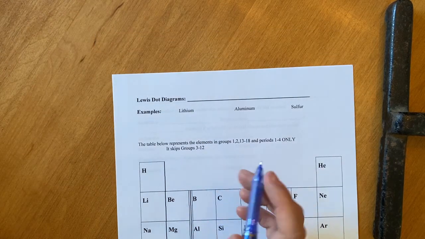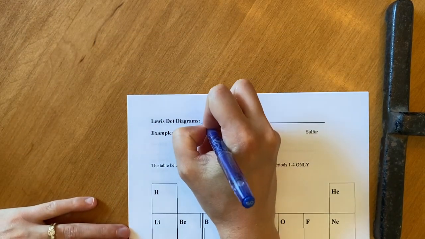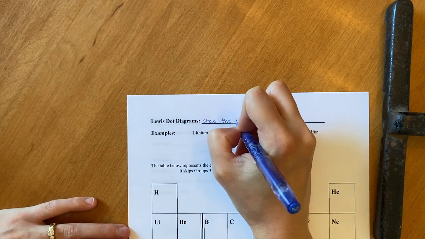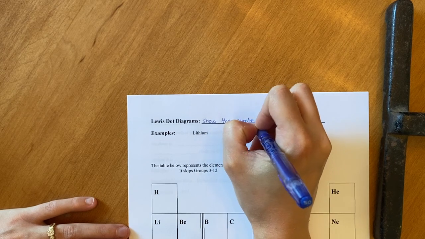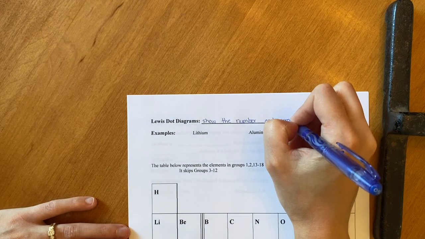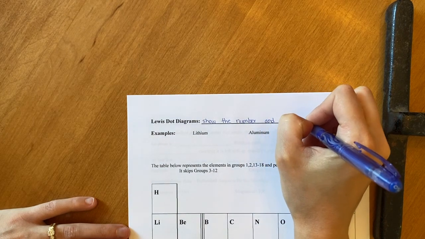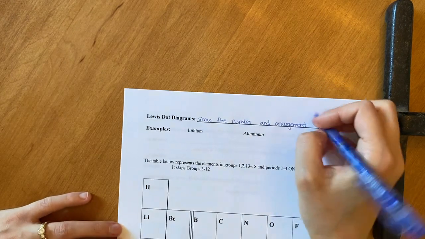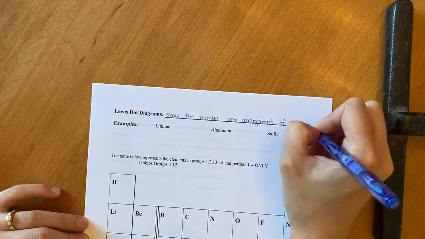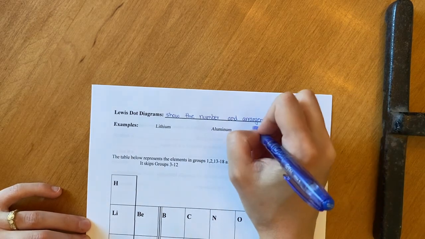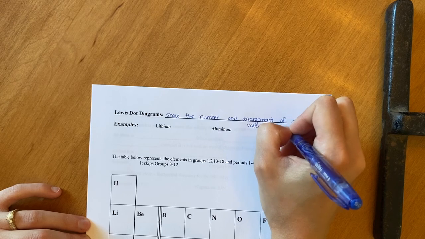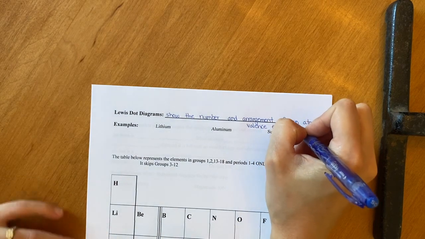So Lewis dot diagrams, we'll have a little definition here, show the number and arrangement of an atom's valence electrons. So only the valence electrons.